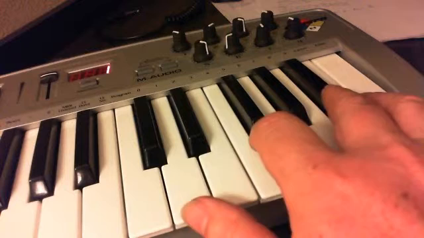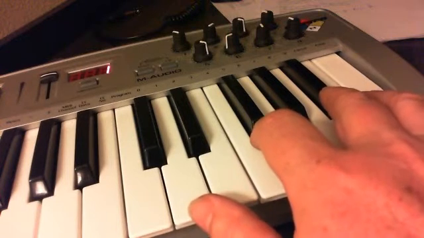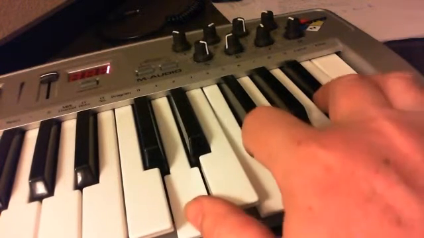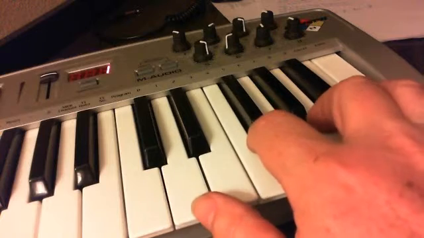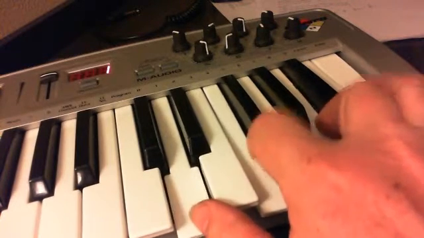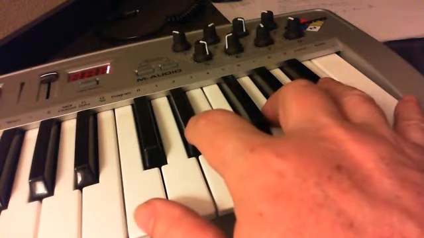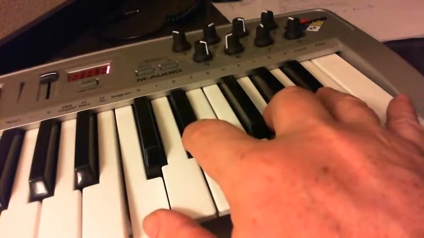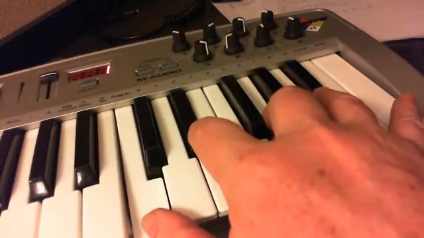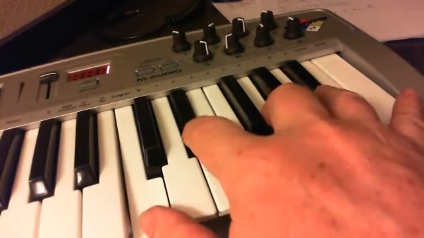And that's real common when you're playing in minors to have a minor seventh. That doesn't sound quite right. That's a D minor seventh. This is a C minor seventh. Still makes you feel like you need to resolve that to something.